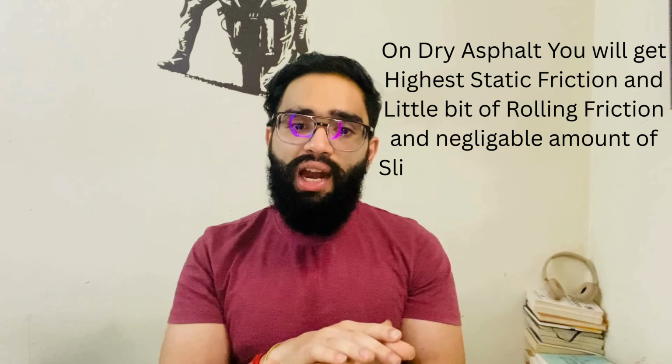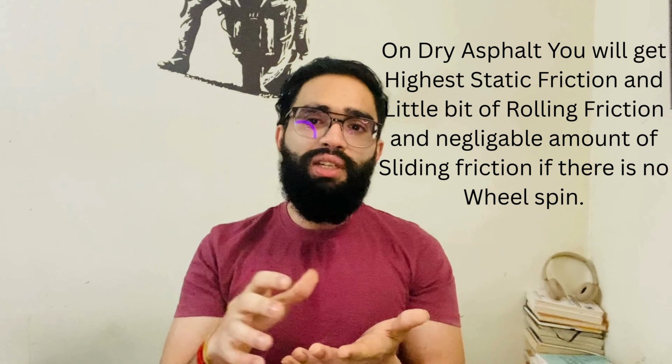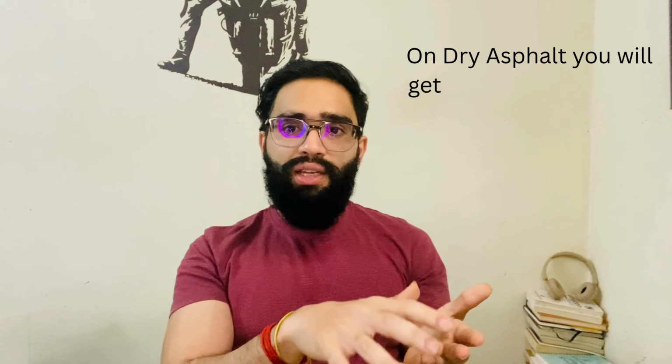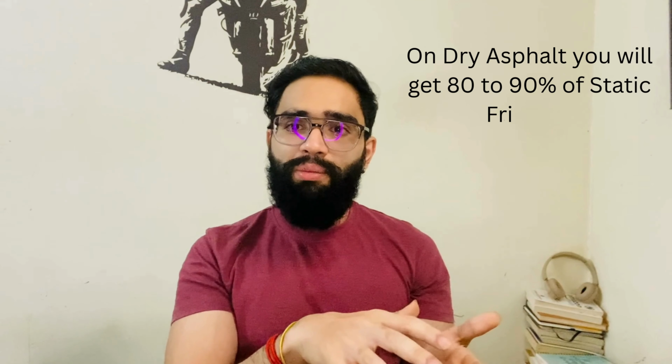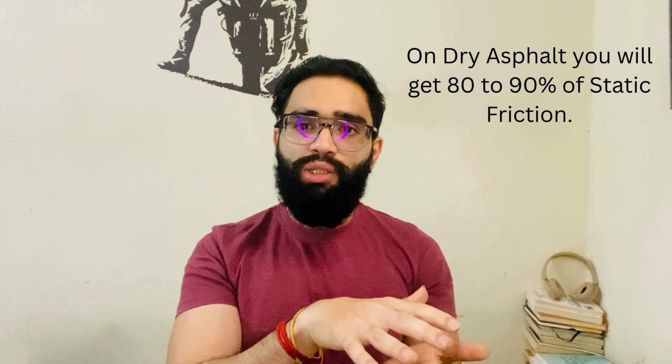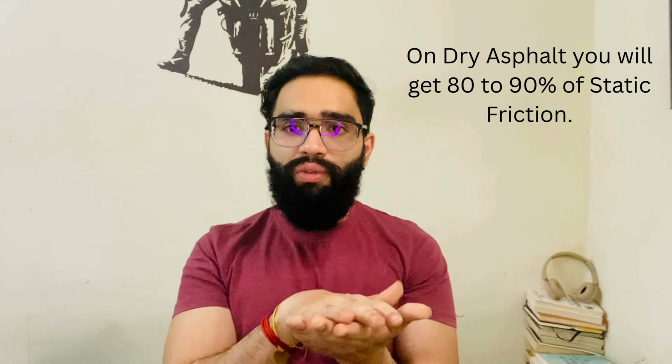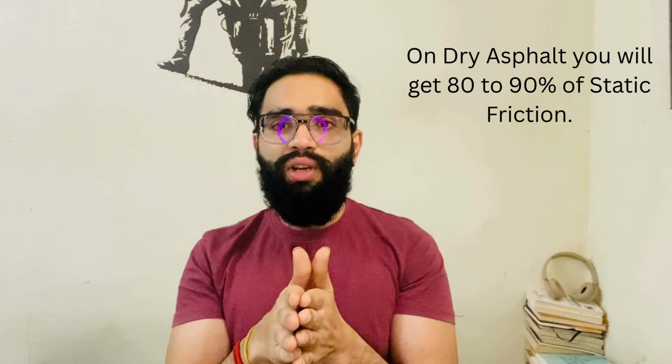On this surface you'll get the highest static friction, along with a little bit of rolling friction and sliding friction. Sliding friction is almost negligible if you don't have any wheel spin. So the major contribution comes from static friction, like 80 to 90%, which keeps your vehicle stable and your drive safe. You'll have maybe 2 to 4% of rolling friction, and the remaining 4 to 6% of sliding friction will be available on dry asphalt.